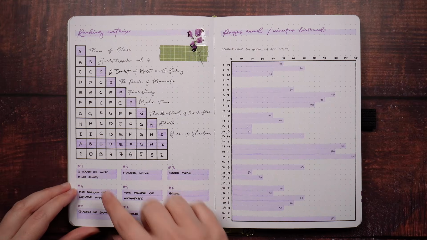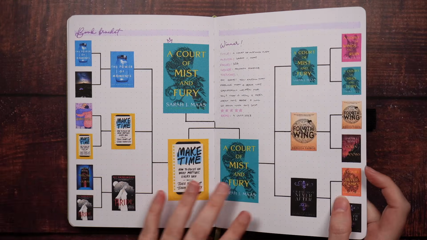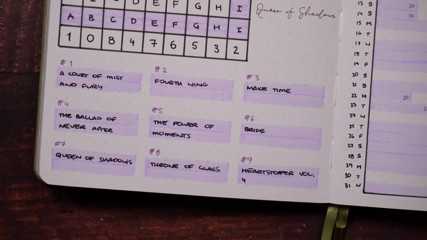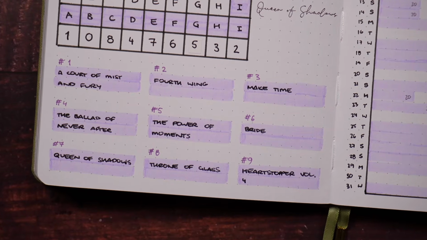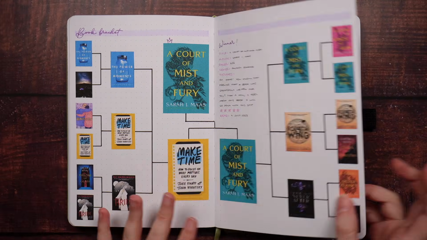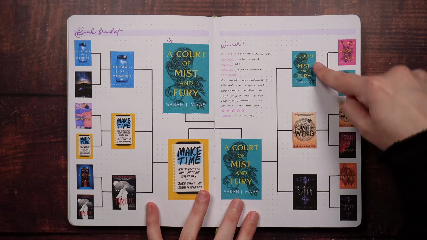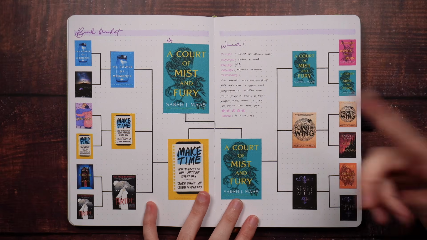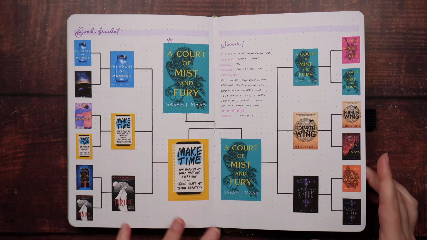So you can see, yes, A Court of Mist and Fury still came out on top, but second place did not go to Make Time. Make Time was in third. Fourth Wing came in second place. But because of how things shook out in this space, because A Court of Mist and Fury and Fourth Wing were on the same side of the bracket, meant that Fourth Wing got knocked out early. Hopefully you can kind of see what my gripe with this layout is.